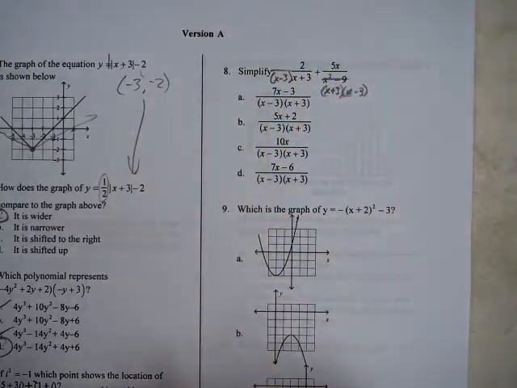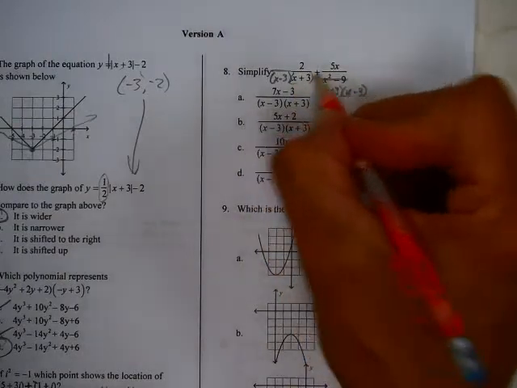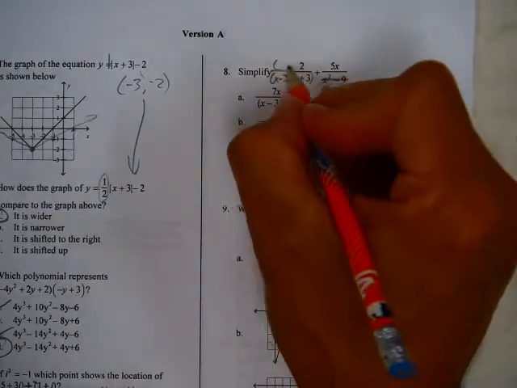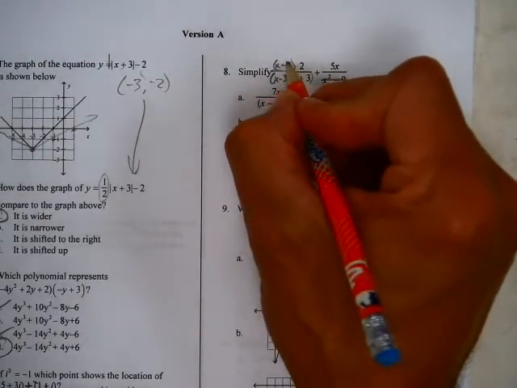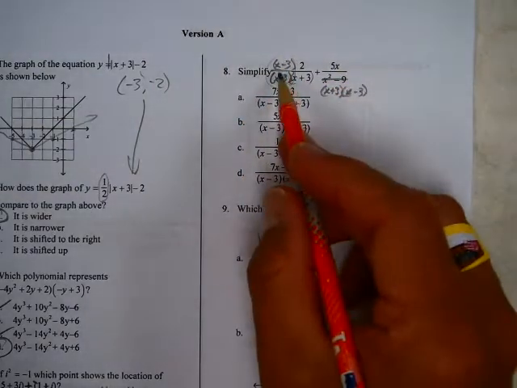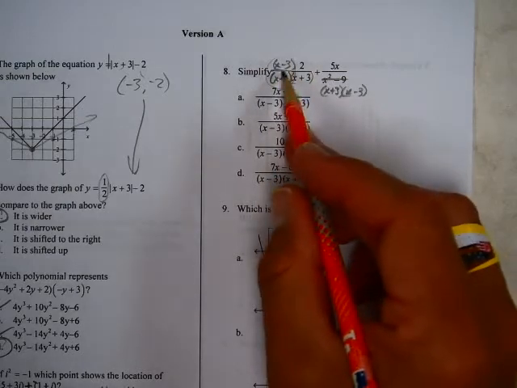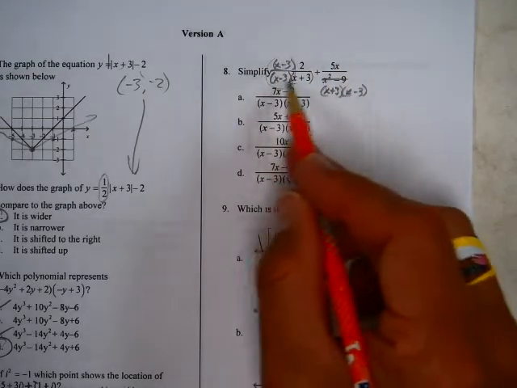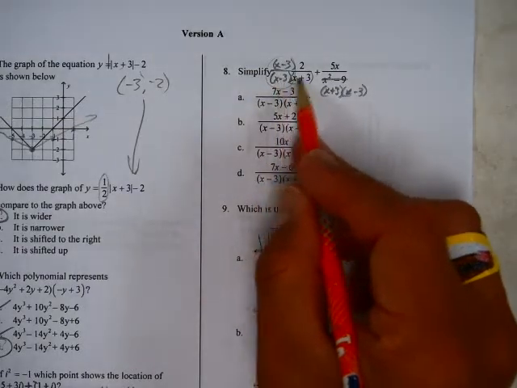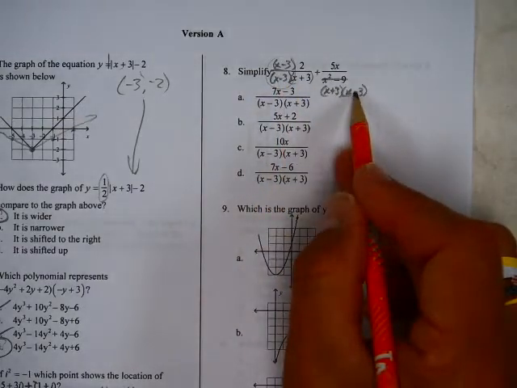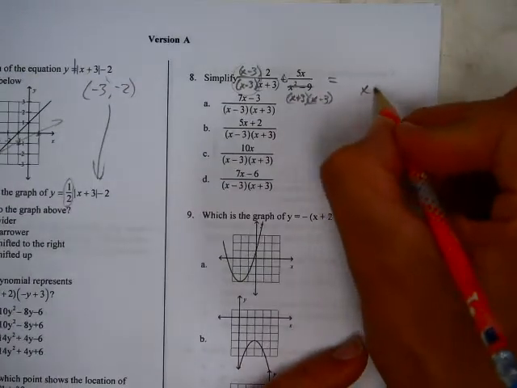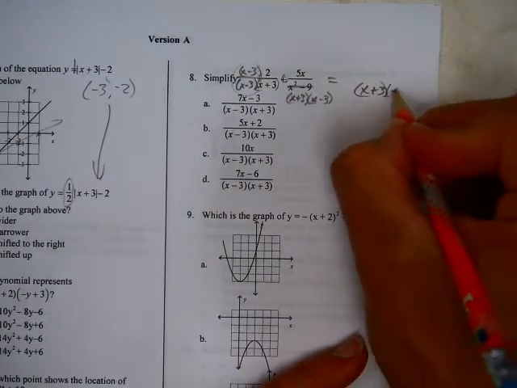But if I just do that, I've changed the value of this problem, and it's not going to work. I have to do that to the top and the bottom of this fraction, because essentially I just multiplied by 1 there. So this fraction's the same as it was before because we multiplied it by 1, but it changes its form when I acknowledge that this is a common denominator now. So all we have left now is that they have a common denominator of x plus 3 and x minus 3.